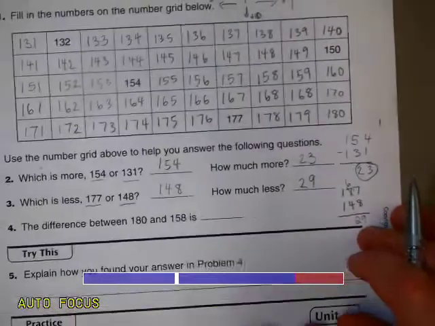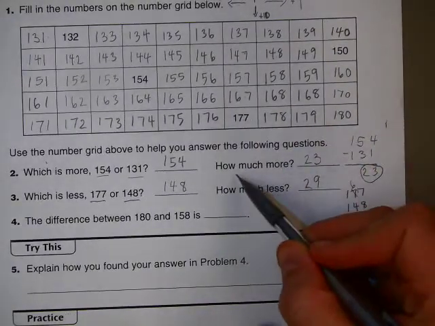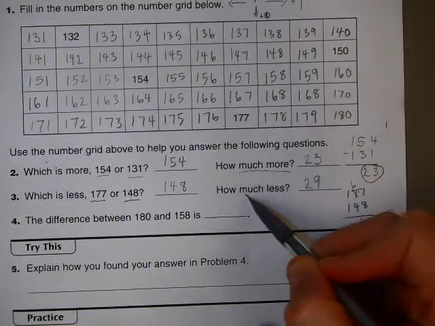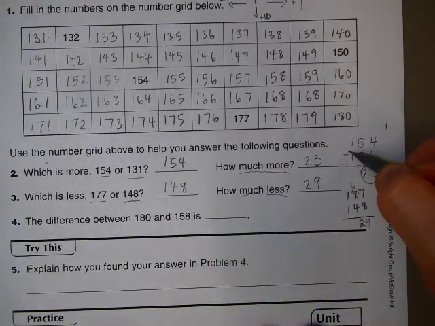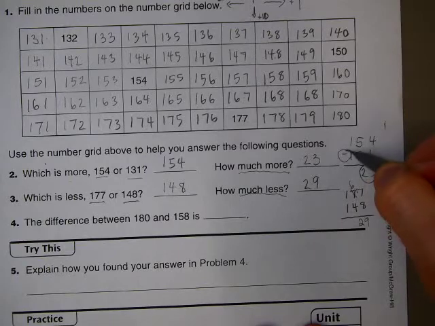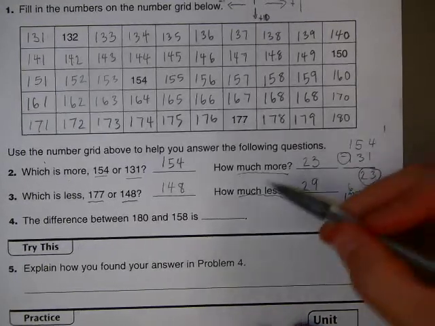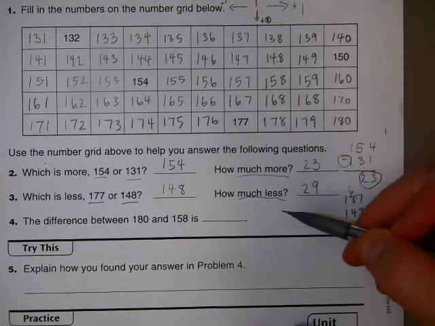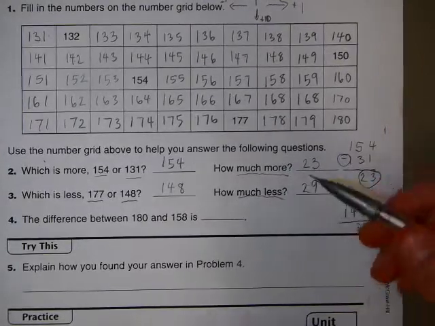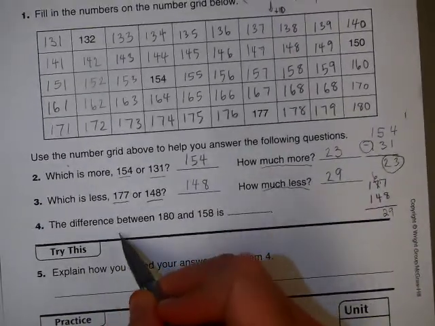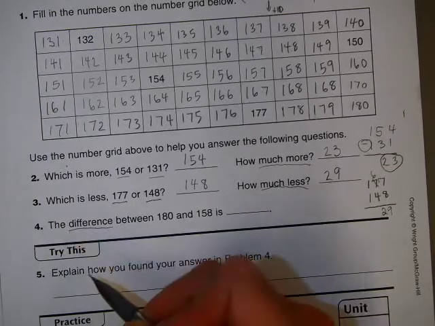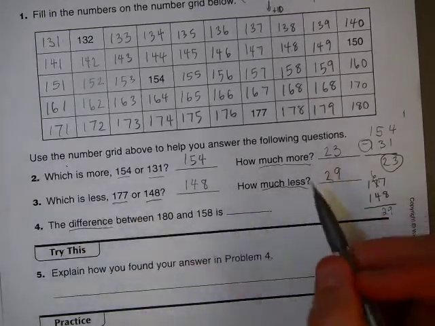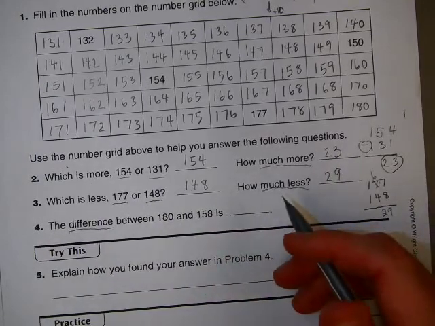Now, I'm trying to also help kids understand that when they see how much more, how much less, we are talking about subtraction. We are talking about this little mark here, subtraction. Kids need to recognize how much more, how much less means subtraction. Okay? And also the other key word that kids need to know means subtraction is difference. Please review this with your kids at home. If they can know this, at least they'll know what they have to do to get their answers.